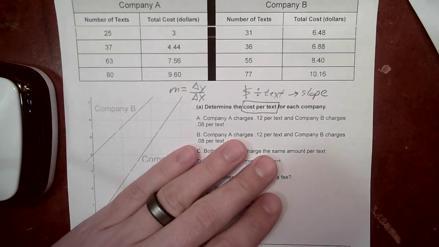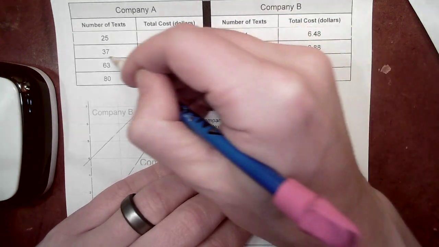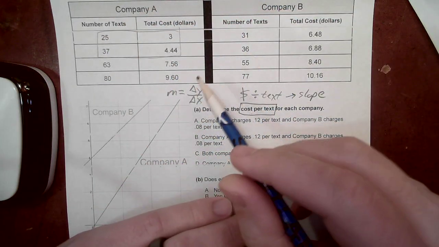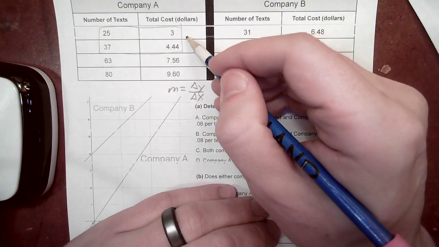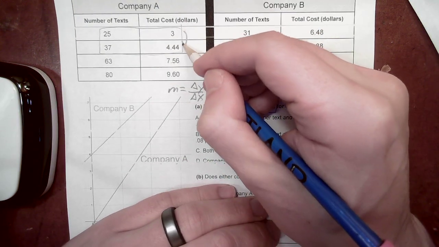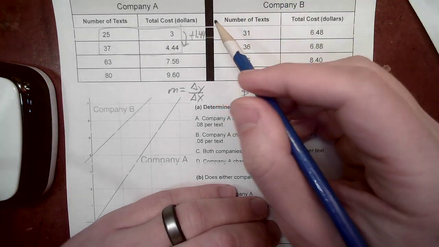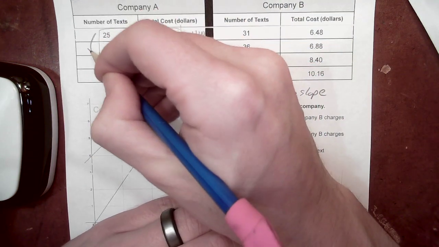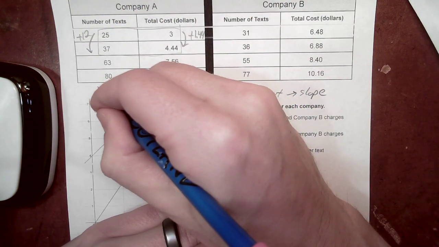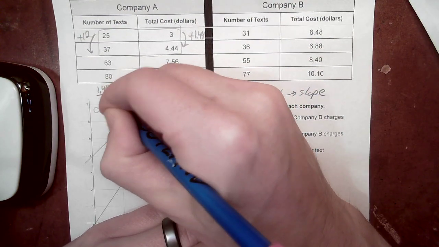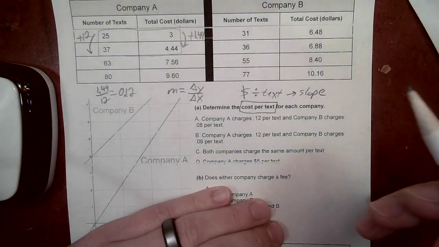Now in my table, I'm going to find my change by comparing two of the points. This is essentially your y2 minus y1 over x2 minus x1. So let's check out our change. From 3 to 4.4 is plus 1.44. From 25 to 37 is plus 12. So I need to do some work here. 1.44 divided by 12. I get 12 cents per text.